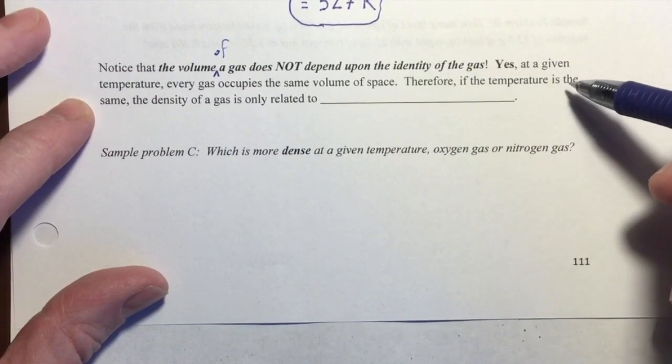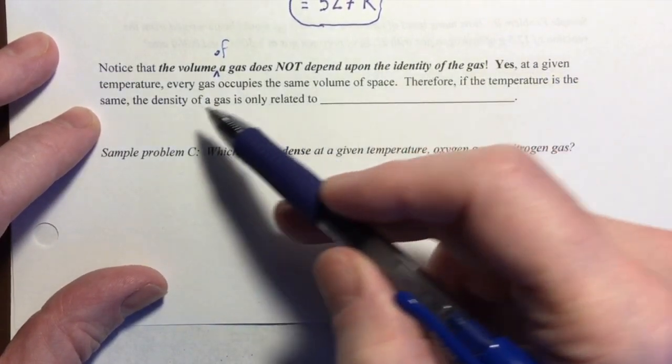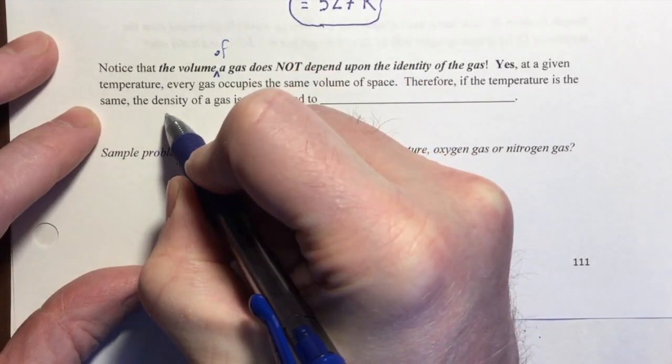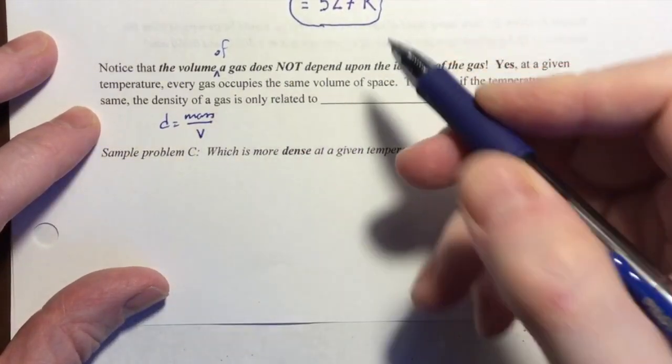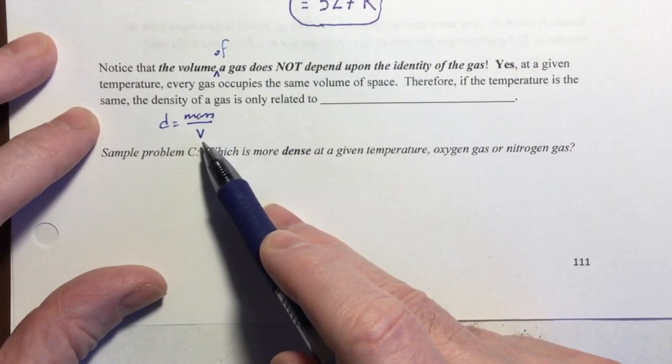Therefore, if the temperature is the same, the density of the gas, remember that density equals the mass per volume of space. If the temperature of the two gases is held the same, then their volumes are the same.